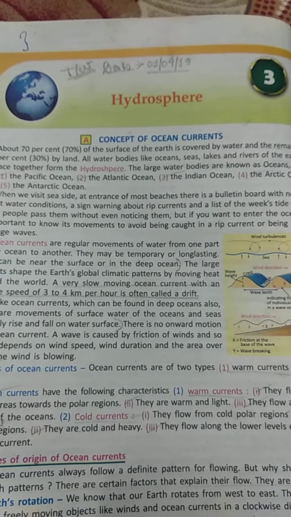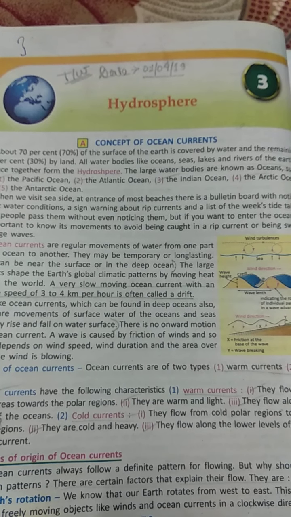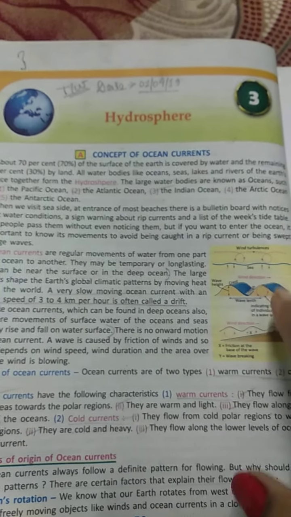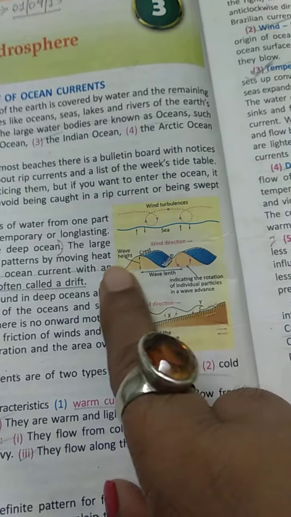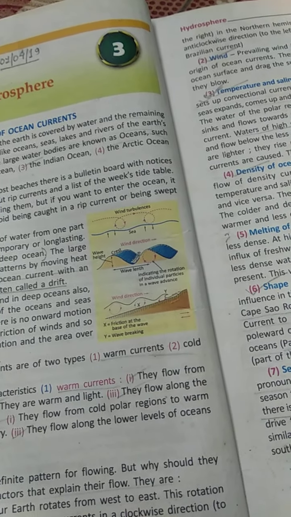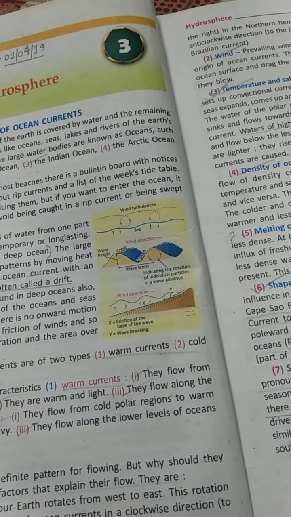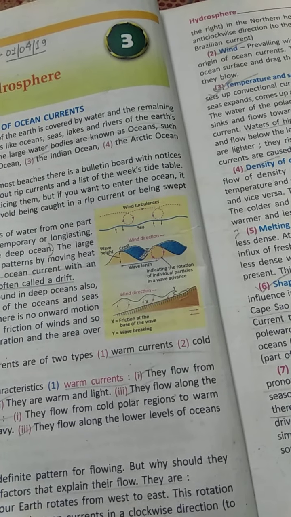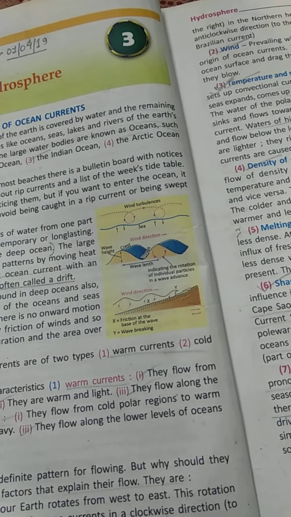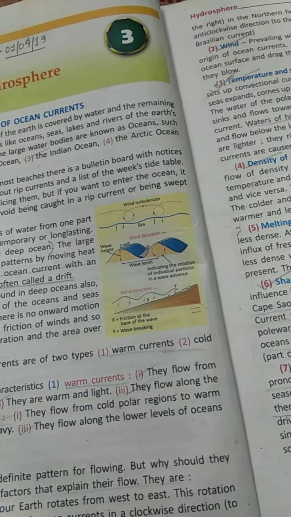These movements might be on the top of the water or underneath, near the bed of the ocean also. The ocean currents shape the Earth's climatic pattern also, because with the ocean currents heat moves from one part of the world to the other part.